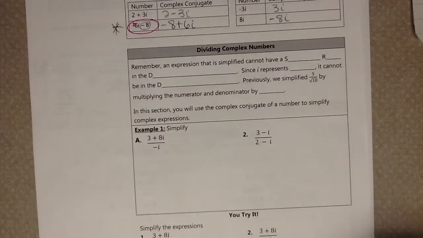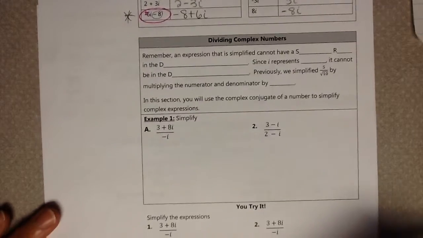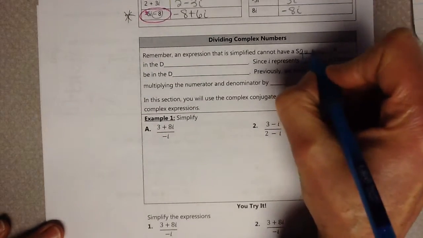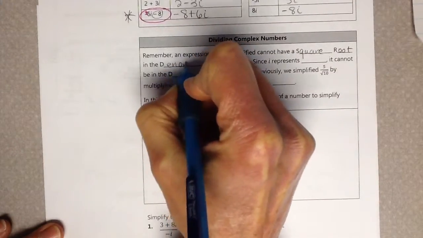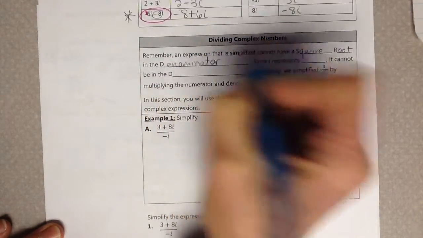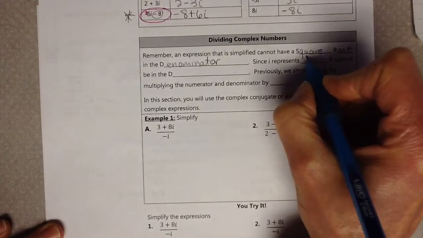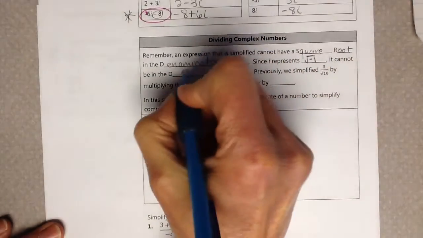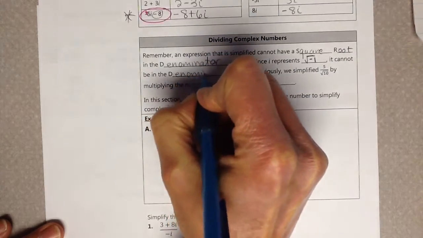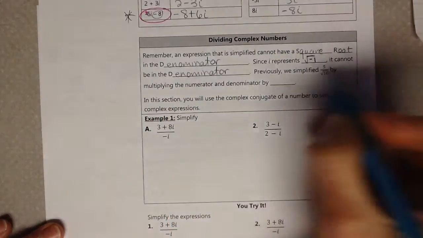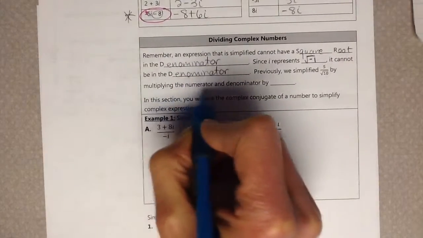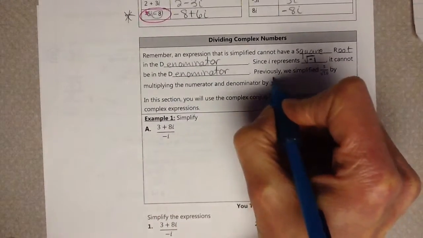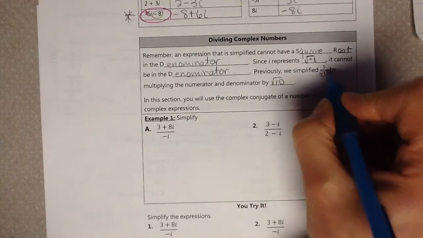Okay, now, remember that an expression that is simplified cannot have a square root in the denominator. And since i represents the square root of -1, it cannot be in the denominator. So previously, we simplified 5 over the square root of 10 by multiplying the numerator and denominator by the square root of 10. So what we did was we said, okay, we have to get rid of this.